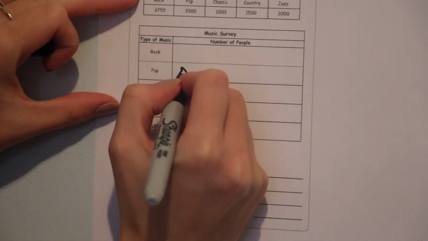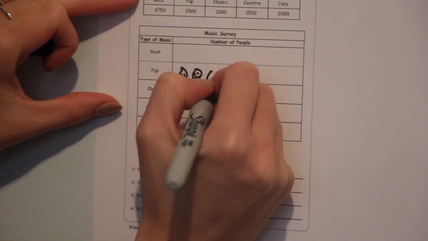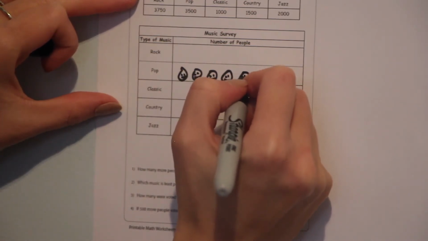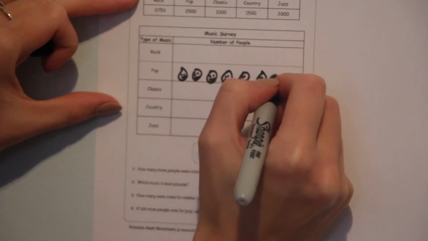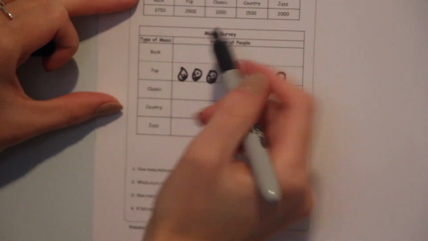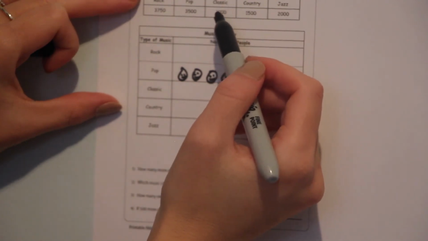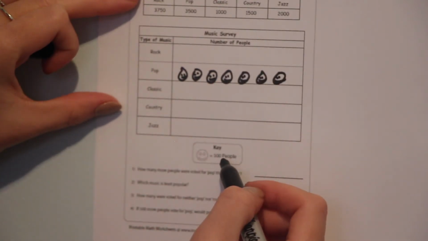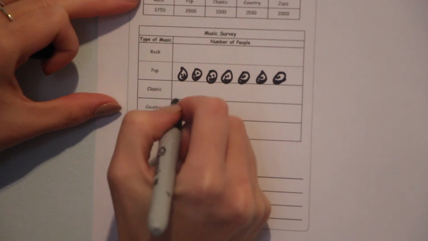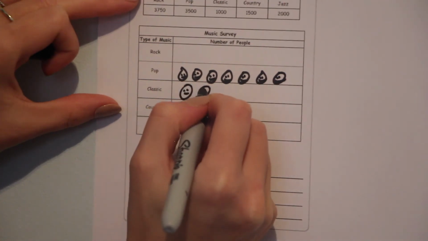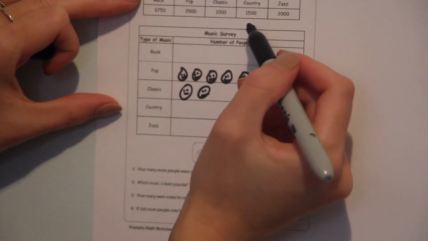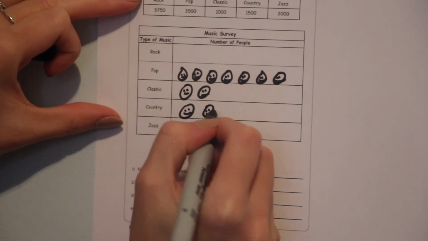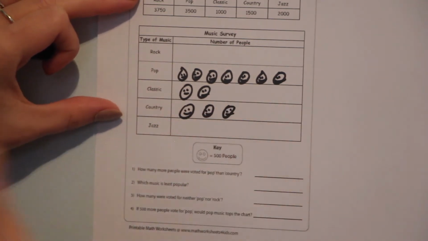My apologies, mine aren't going to be that great, especially with a Sharpie, but you get the point. 1, 2, 3, 4, 5, 6, 7. Perfect. Next, classic music. There's 1,000 people who like classic music. Therefore, we have to draw 2 smiley faces. Perfect. Next is country. There's 1,500 people who like country music, so that's 3 smiley faces. These are really awful looking.